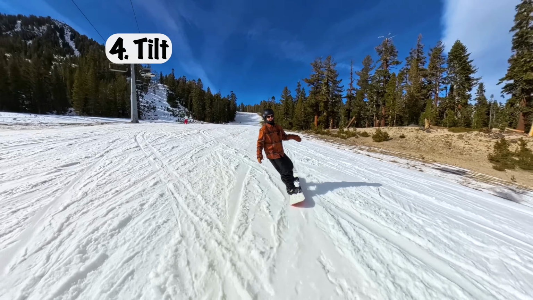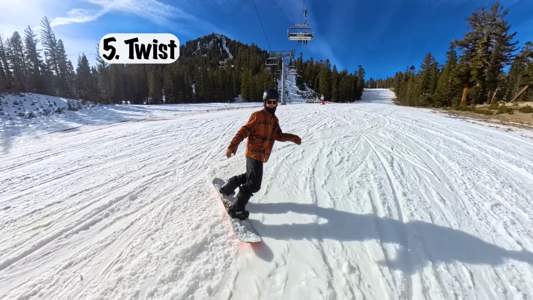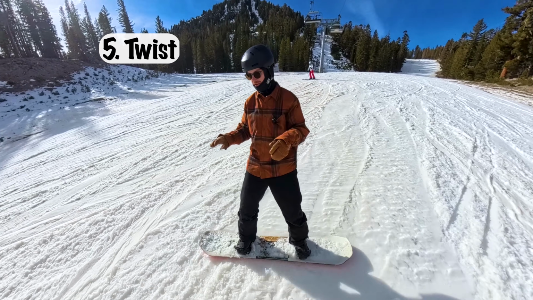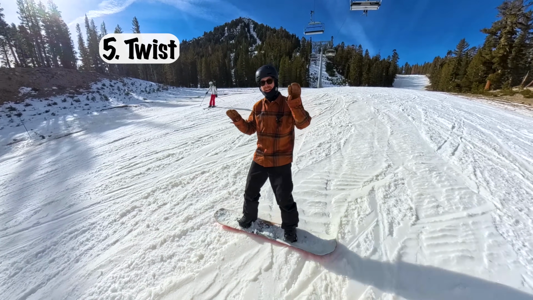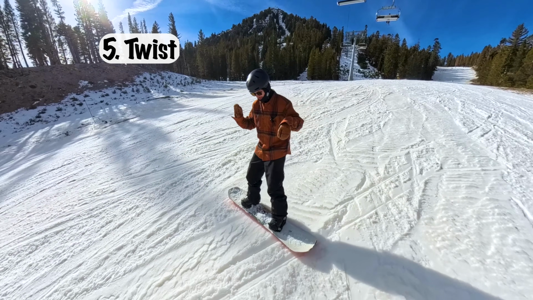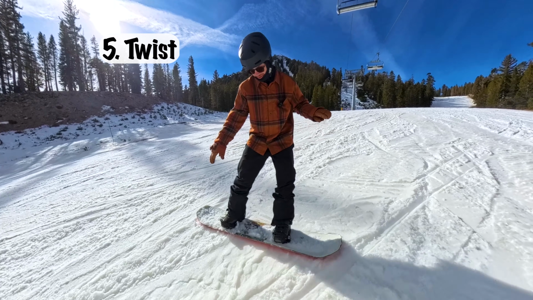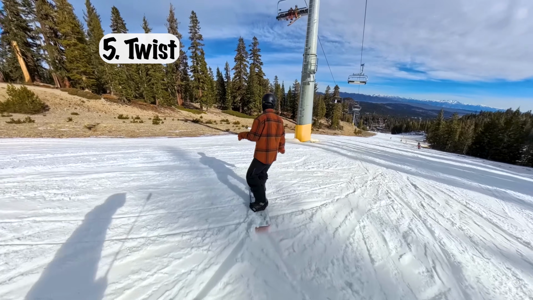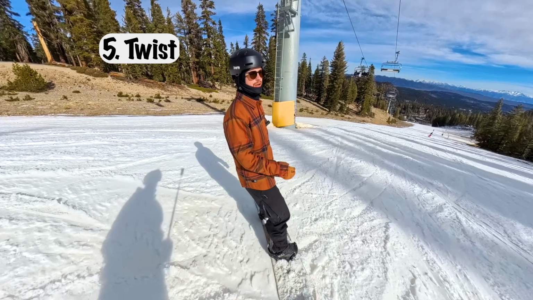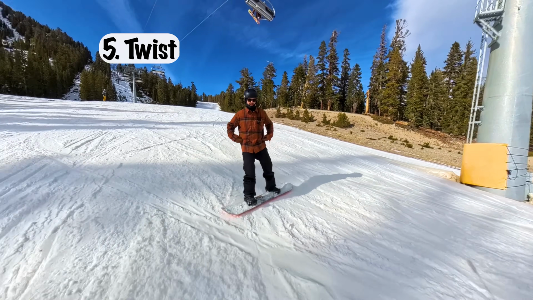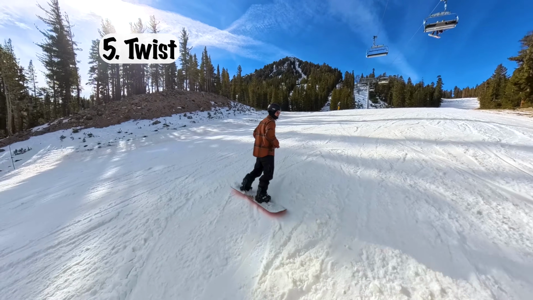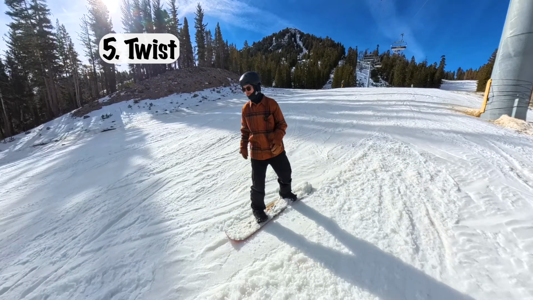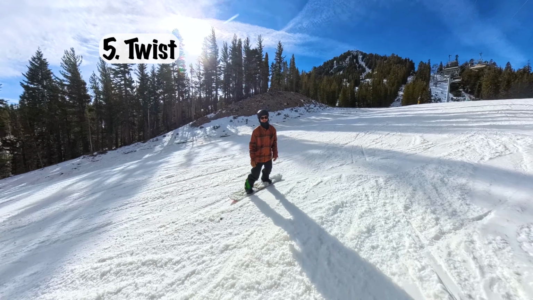The next snowboard fundamental is twist. There's one of two ways to twist our snowboards. The first way is you can extend one ankle and flex the other ankle. And when you do that, it gets your snowboard to turn. It's one of the easiest ways to get your snowboard to turn. The other way you can twist your snowboard is by rotating your hips. If you turn your hips, it also gets your snowboard to twist and bends your snowboard in a way that gets it to turn.